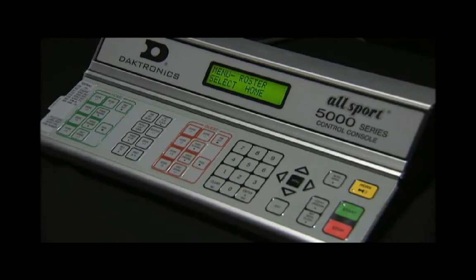Home roster and guest roster are entered the same way. Home roster is used as an example. Press yes or the right or left arrow key to select the home or guest roster submenu and show the first prompt on the LCD.